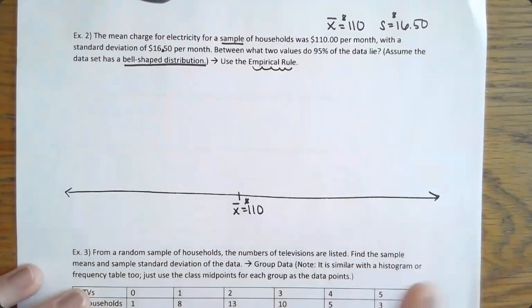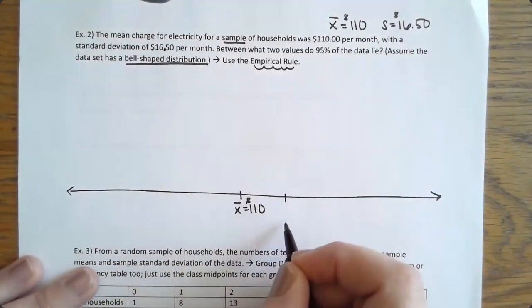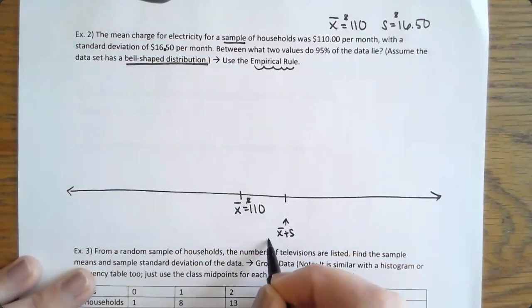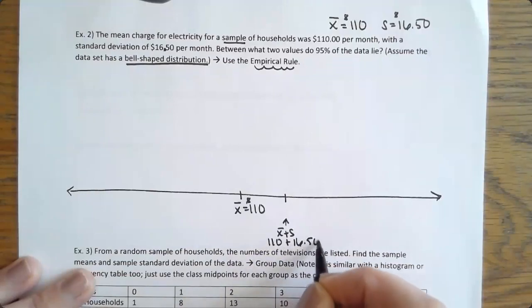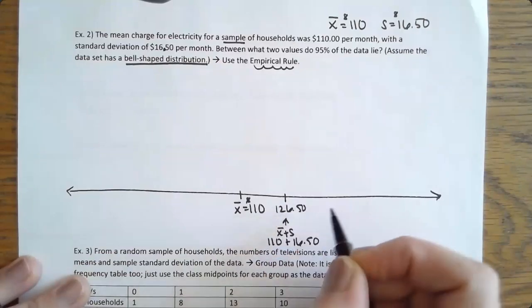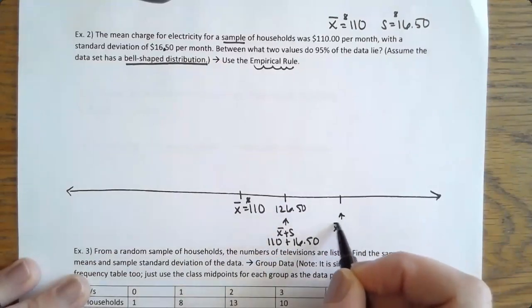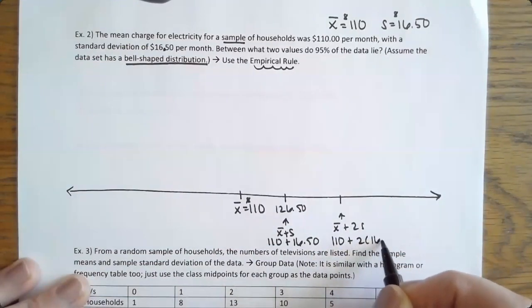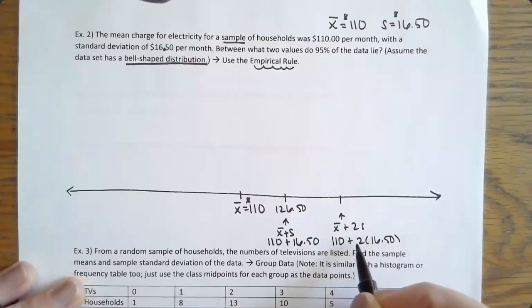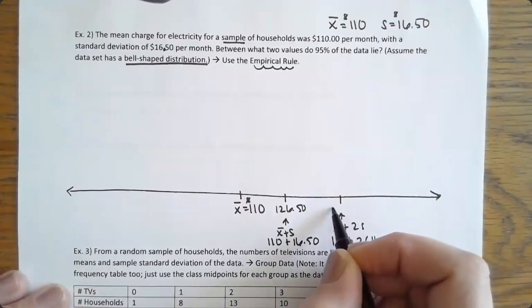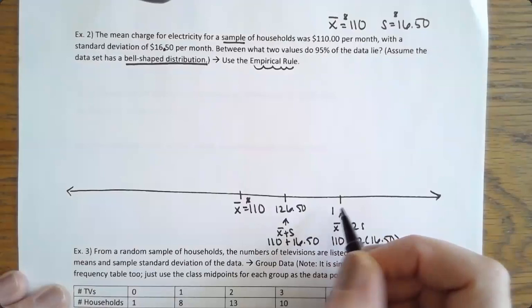And then to make a chart for the empirical rule, and again, I do like to do a visual for this one, I think it really helps, we're going to go on the right up by one standard deviation first. So 110 plus 16.50, and when I do that, I get 126.50. And then we're going to go up again by two standard deviations this time. So 110 plus 2 times 16.50. Don't forget, make sure you do order of operations here first. You'll get 33 there. And then when you add to the 110, we have 143.